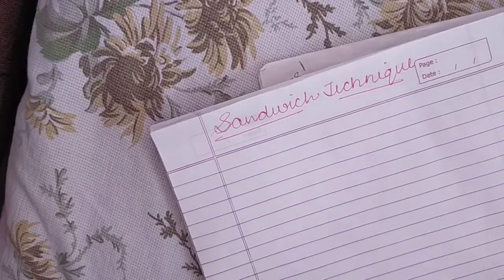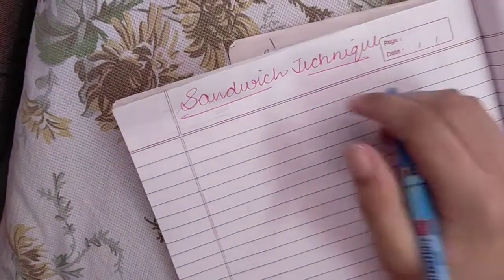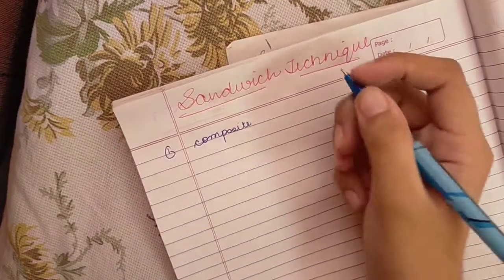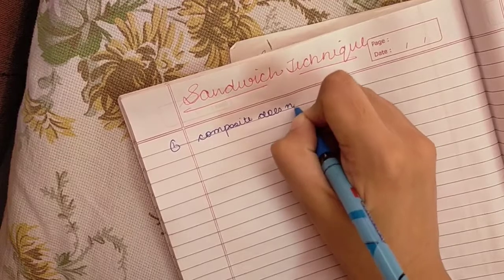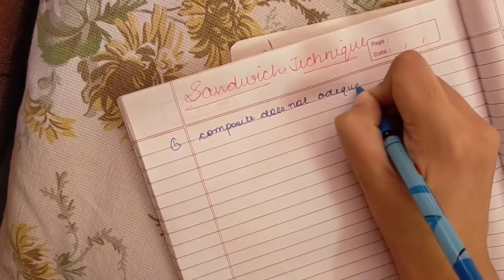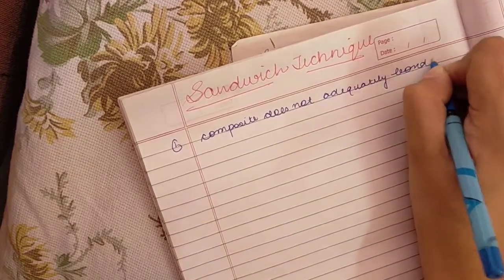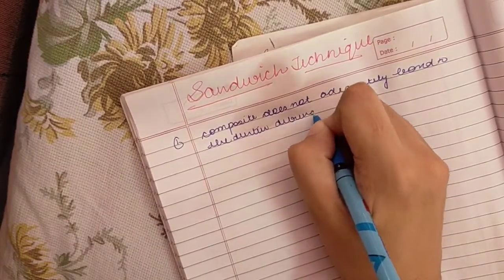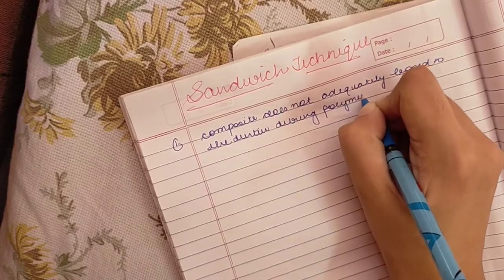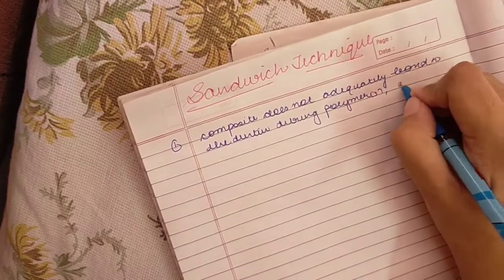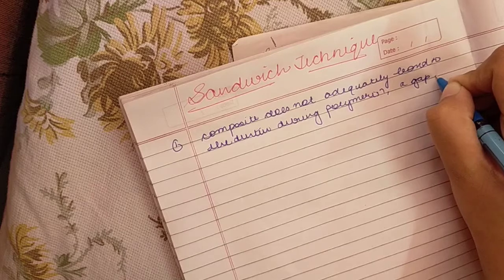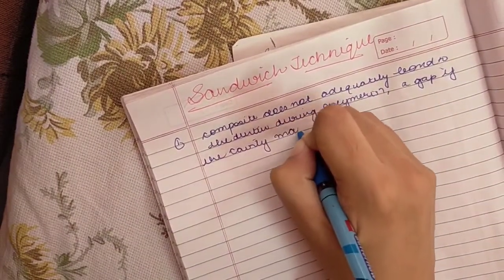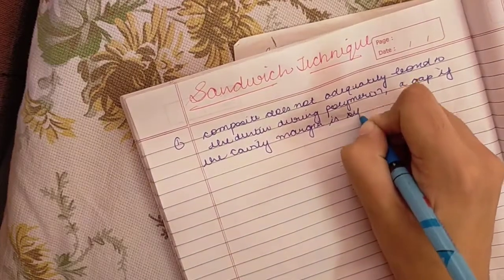We'll talk about the sandwich technique in this video. What we see is that composite does not adequately bond to the dentine during polymerization, and due to this, what you'll observe is there could be a gap if the cavity margin is situated in dentine.